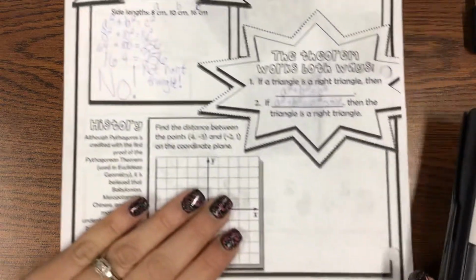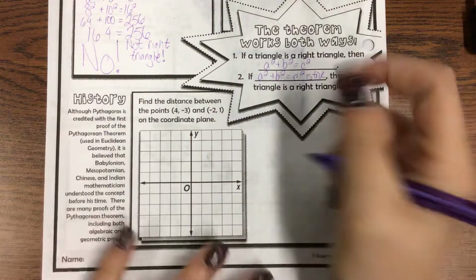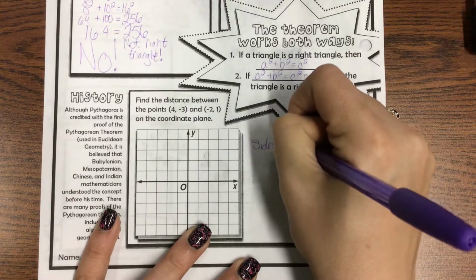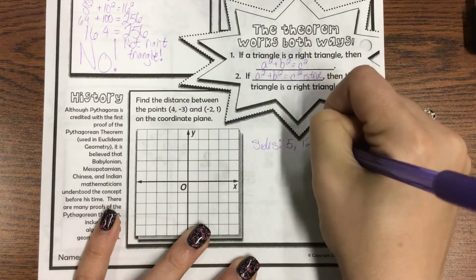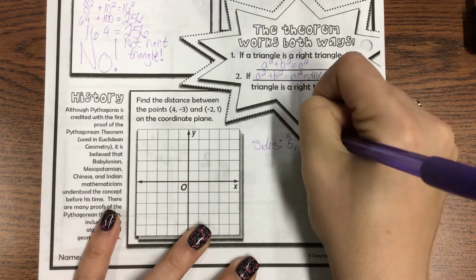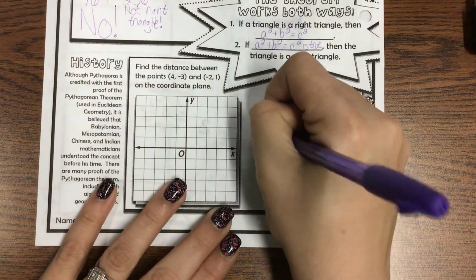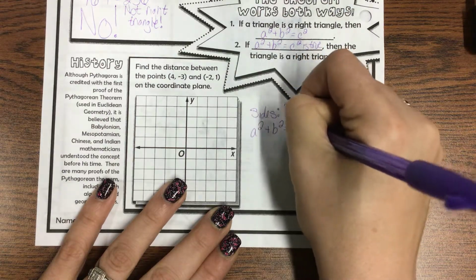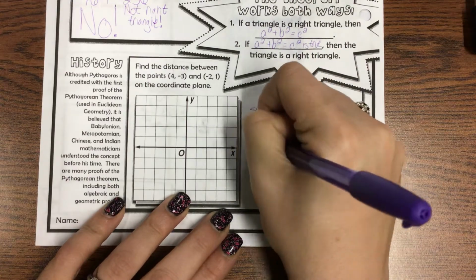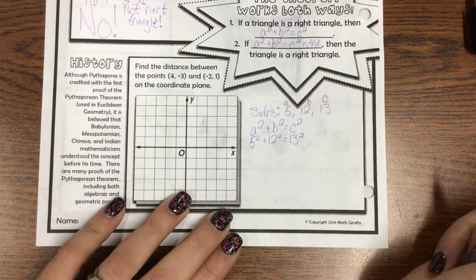I'm going to show you over here, even though it's not on this paper, an example of one that would work. So we're going to say sides 5, 12, and 13. My longest side is going to be C. So of the ones that are left, one's A, one's B. I'm going to write my formula and plug my numbers in. 5 squared plus 12 squared equals 13 squared.